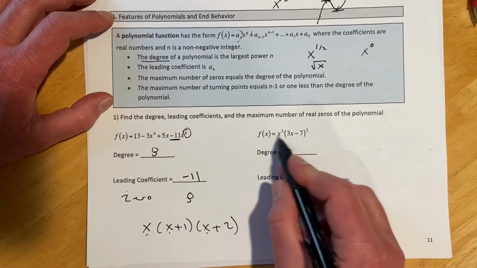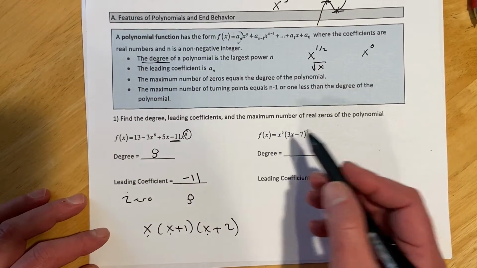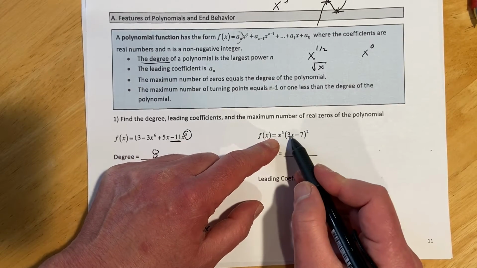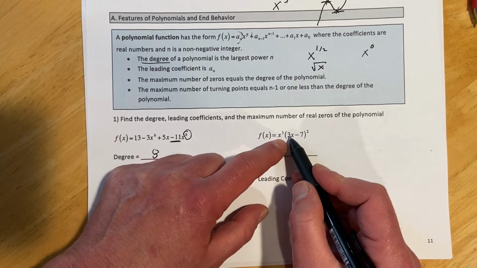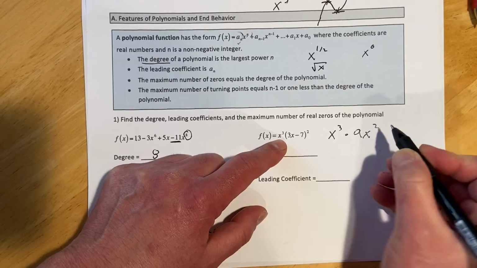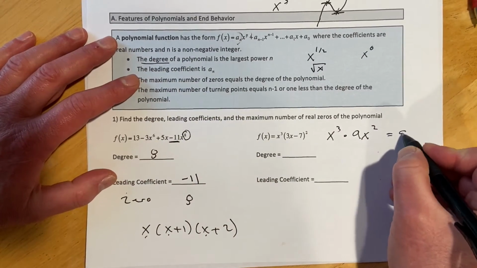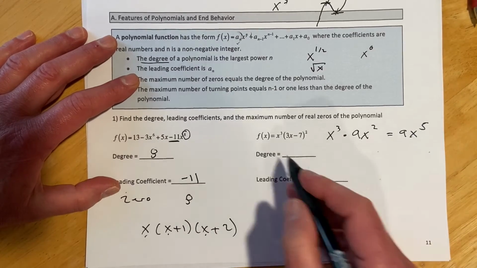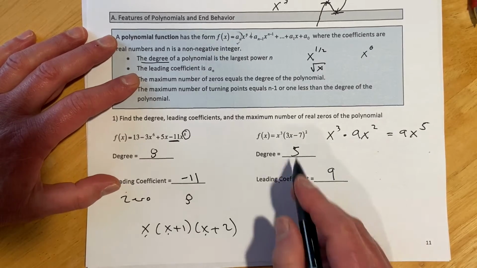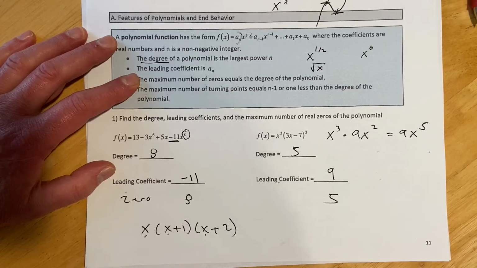For this one, it's already factored. So to figure out the degree, we just count the powers. Right here I have an x cubed, and then if I FOIL the rest out, that would be x squared. Actually that would be 3x times 3x, that would be x cubed times 9x squared. So my leading term, I don't care about all the rest of it, would be 9x to the 5th. So my degree is 5, leading coefficient is 9, and then the number of zeros would have been 5, which matches the degree.